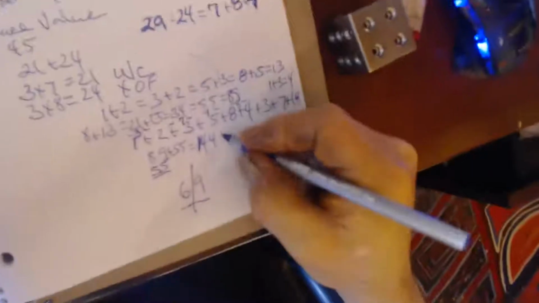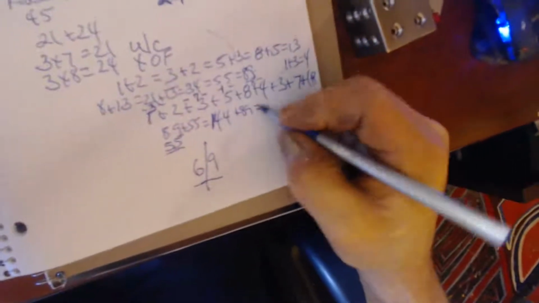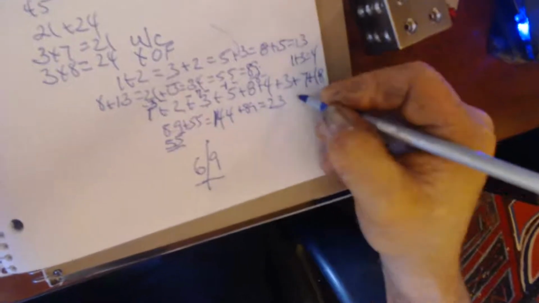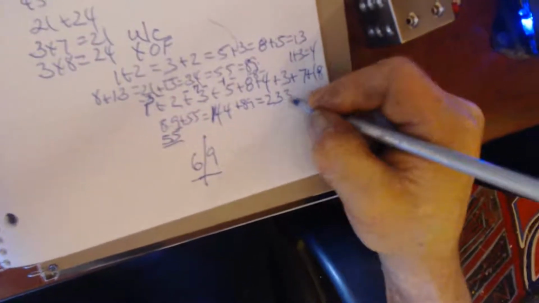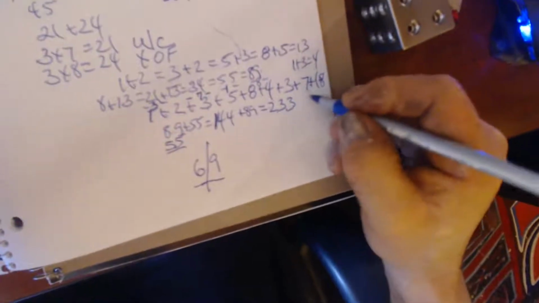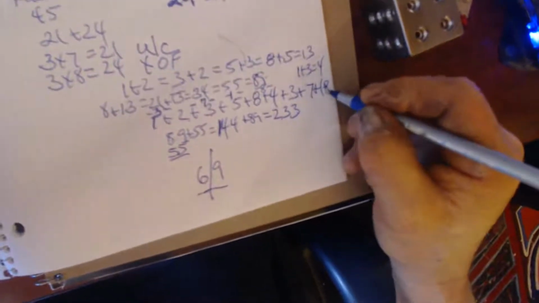I do want to finish one thing. I have to stop this. I want to finish what I was doing in Fibonacci over here. 144 and 89 equals 233. Then 233, 377, then 610, so this will now go 987.